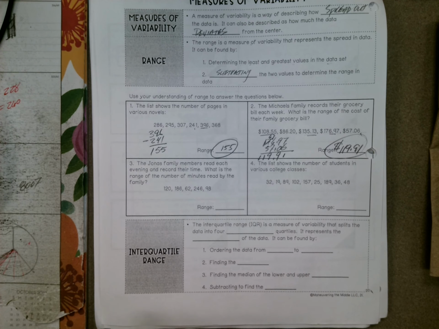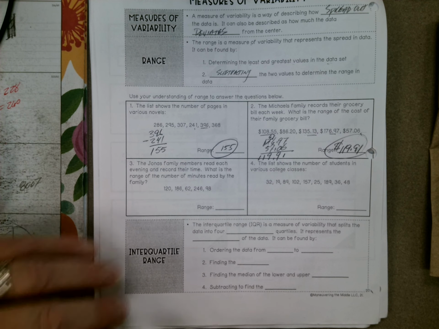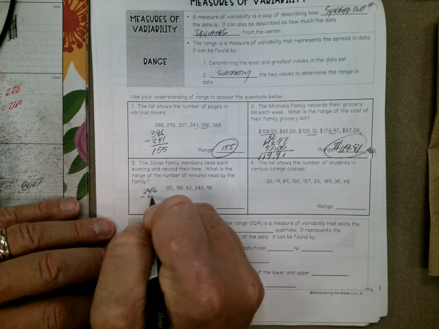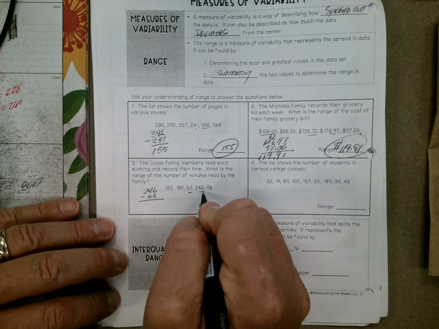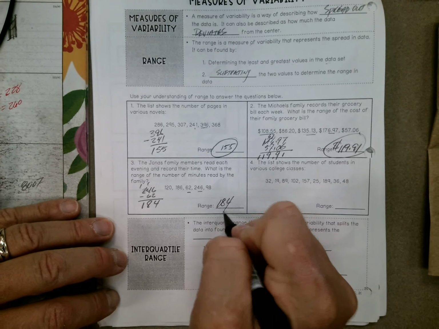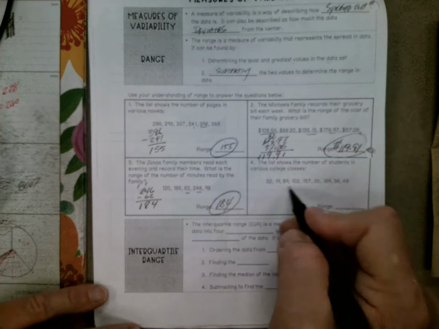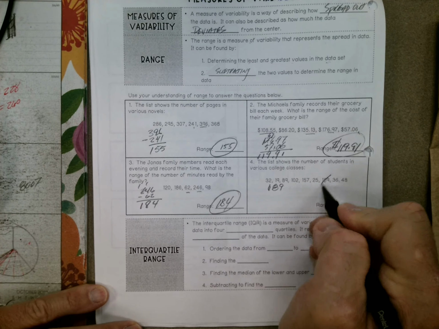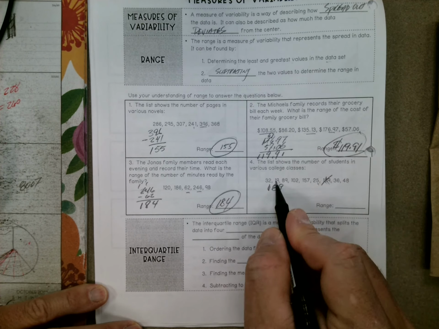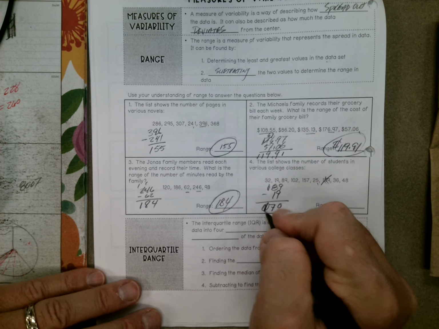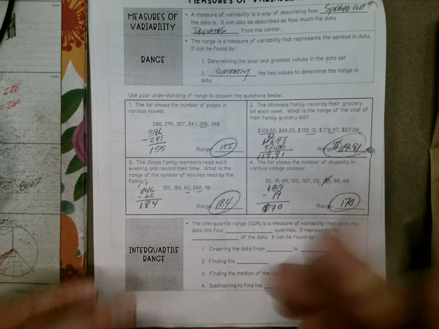Go ahead and find the range on 3 and 4 on your own. Pause the video. Range: 246 minus 62, big and small. 4, 8, 1, 184. Big number over here, 189, it looks like. You've got to double check those though, right? The small number is 19. Subtract. Oops, that should be a 1. So we get 170. Very easy.